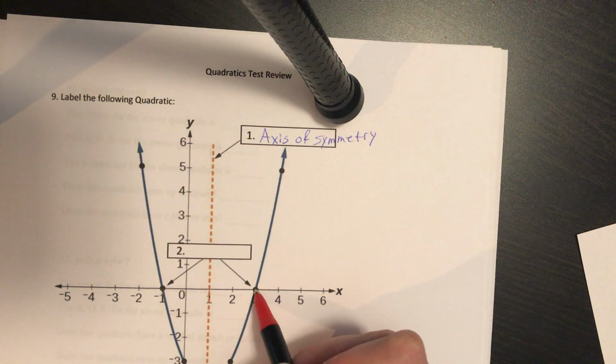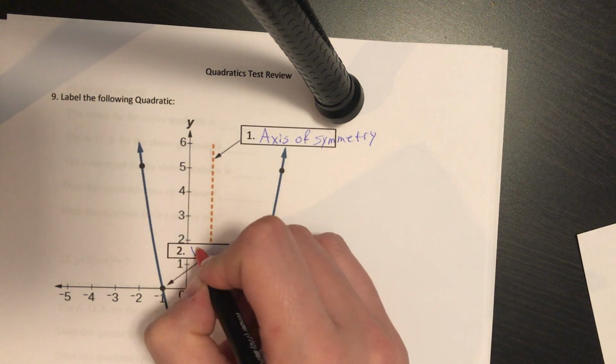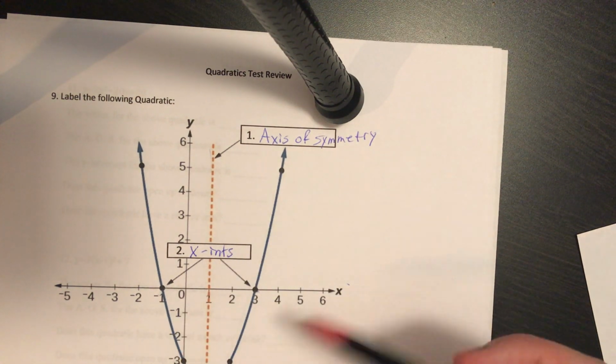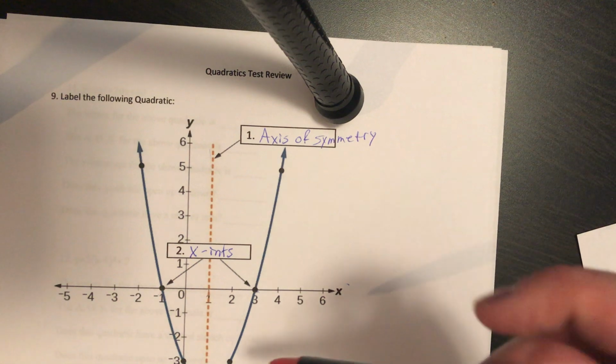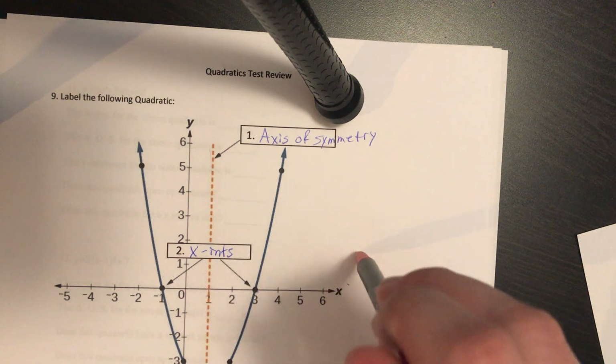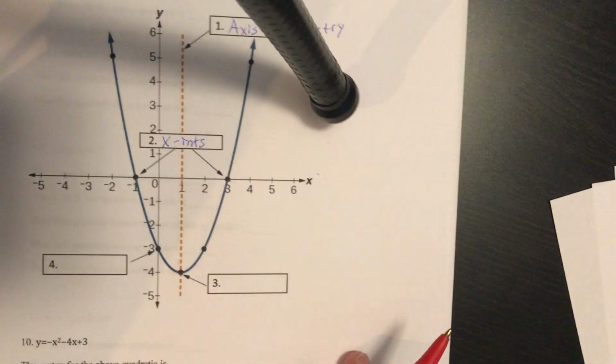They're pointing to the 2 points where my graph crosses through my x-axis. So we're going to call these x-intercepts. Okay, and we can also call them roots or solutions or zeros. So it could be any of those. I might just have them all listed on the test and it'll just be matching.